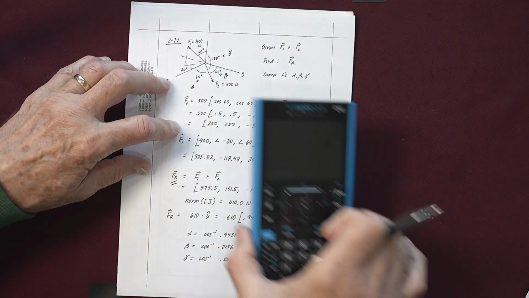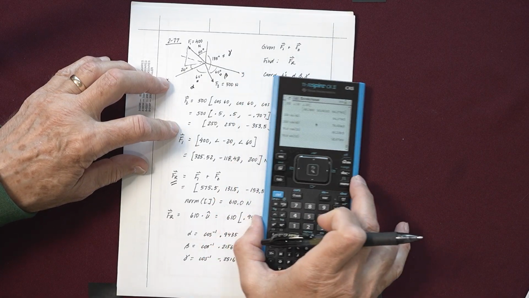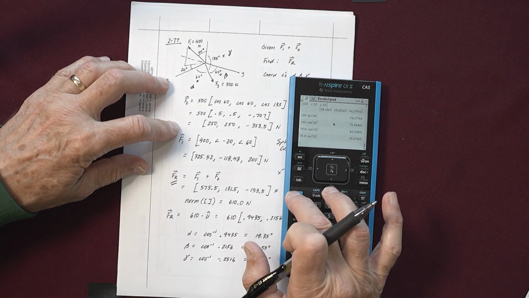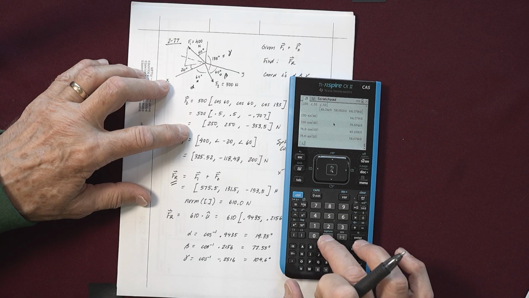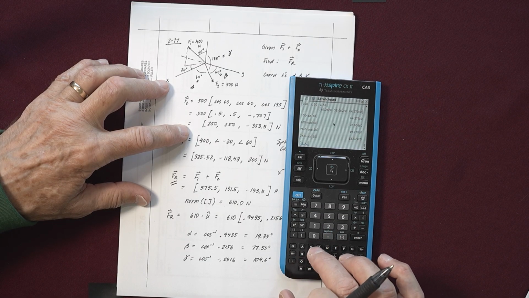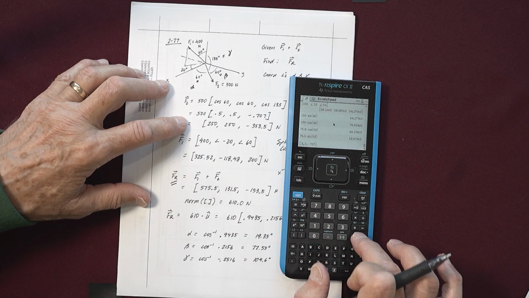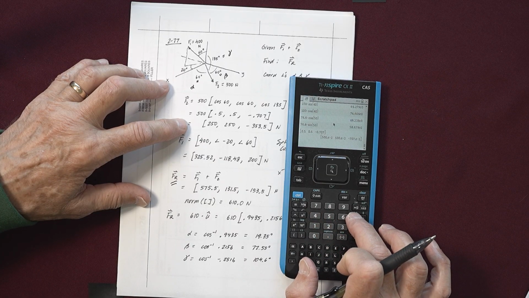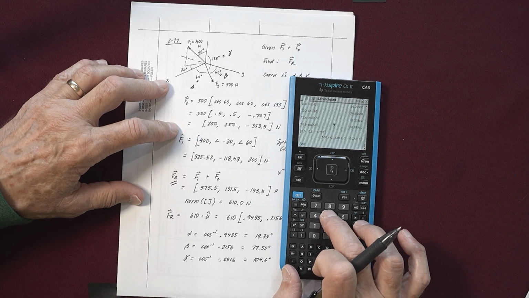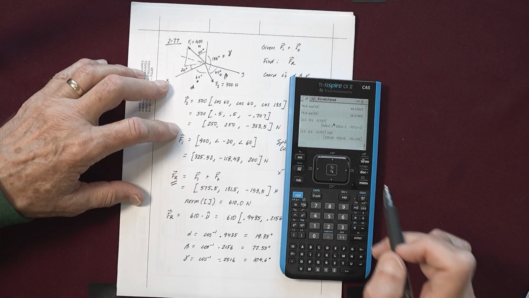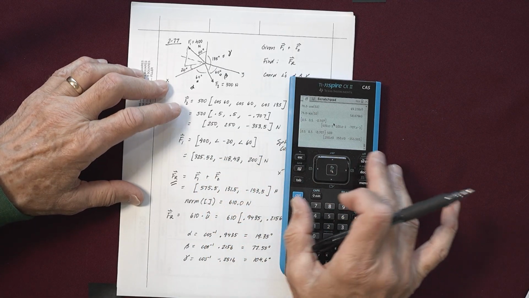And on your calculator, what you would do is you would say control square bracket. I would go 0.5, comma, 0.5, comma, negative 0.707, enter. That's the unit vector times 500. And we get the 250, 250, and negative 353.5. So that's F2.